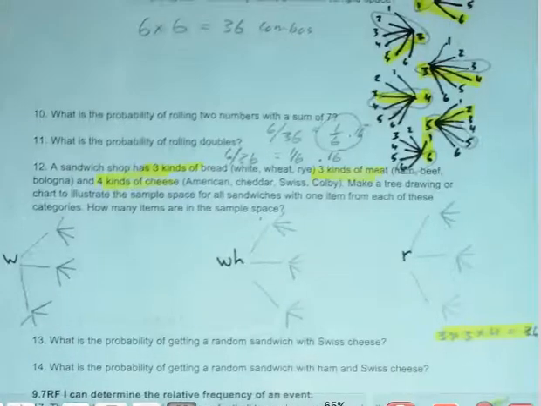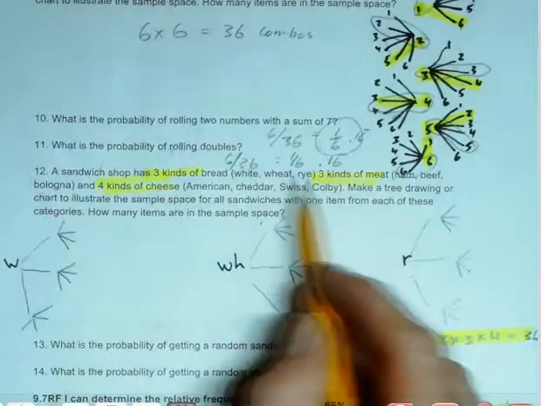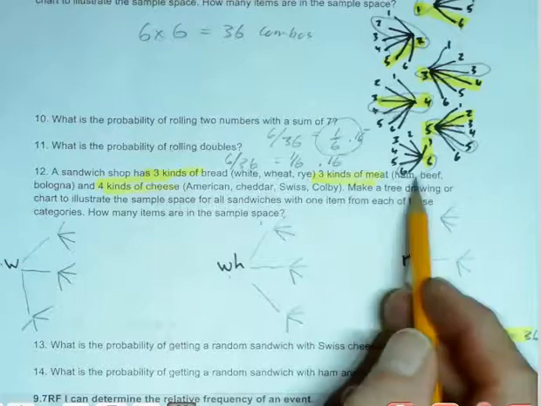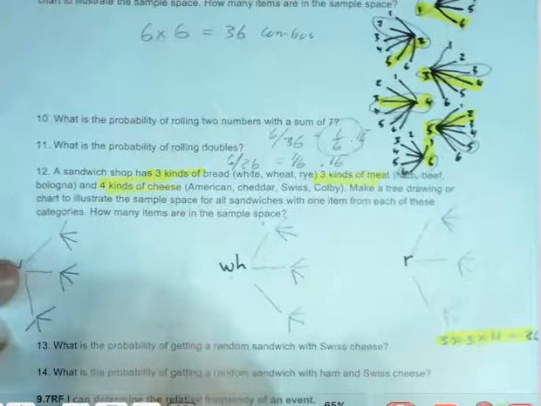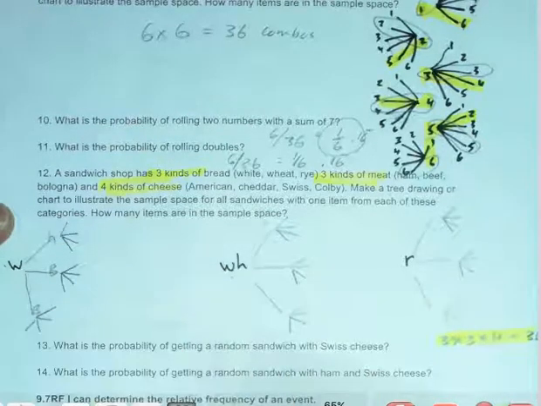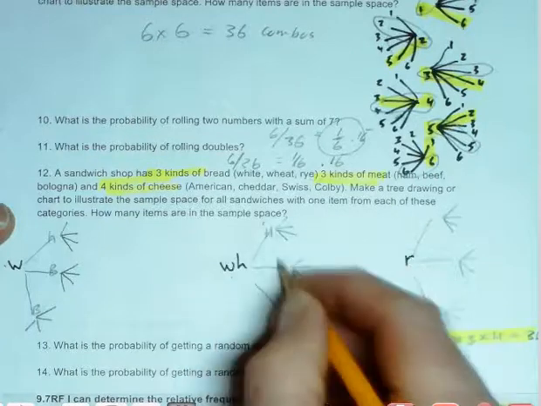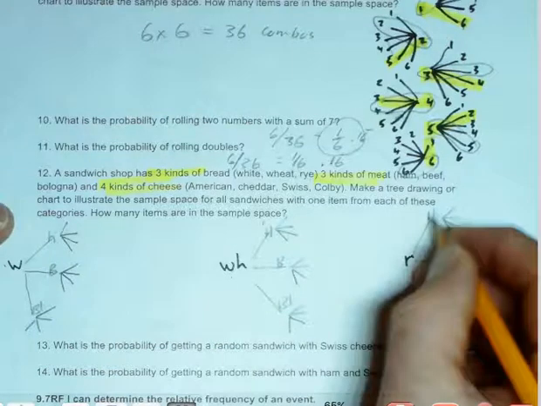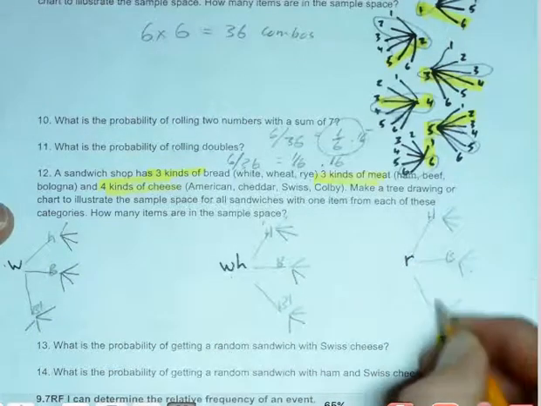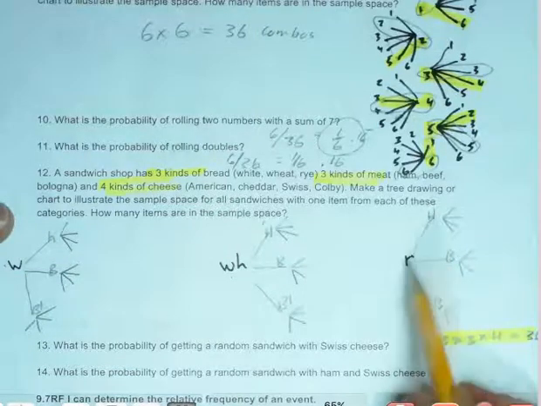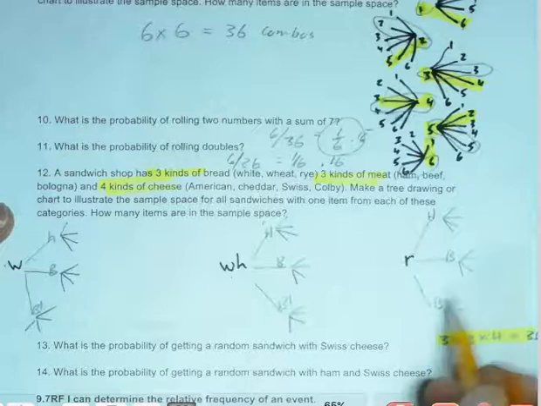Okay, this next one. A sandwich shop has 3 kinds of bread: wheat, white, and rye. Here's my white, here's my wheat, and here's my rye. 3 kinds of meat: ham, beef, and bologna. I'm going to put those in, so here would be my ham, here's my beef, here's my bologna, and so on for each bread. I'm going to use BL for bologna. So just to clarify what I'm doing here, they could have rye bread with ham, rye bread with beef, or rye bread with bologna.